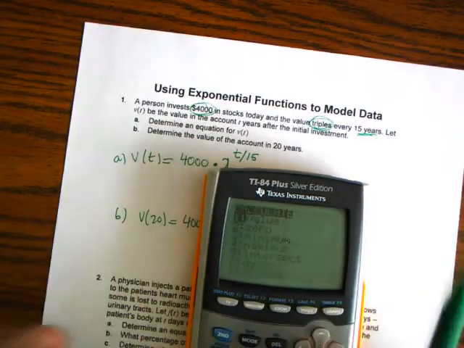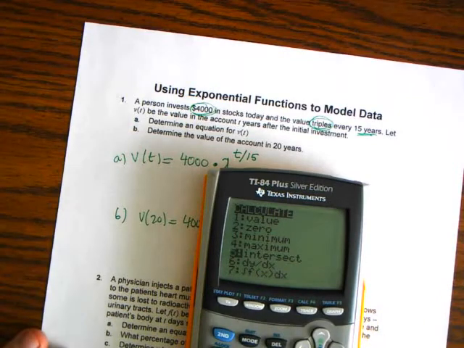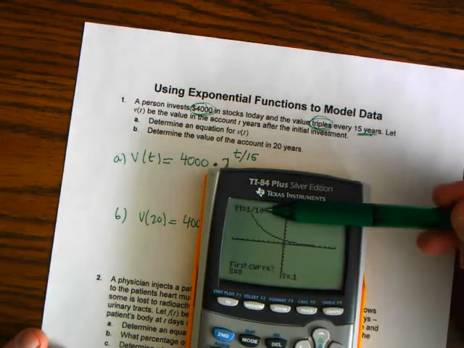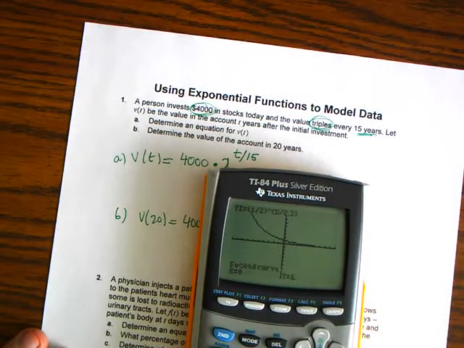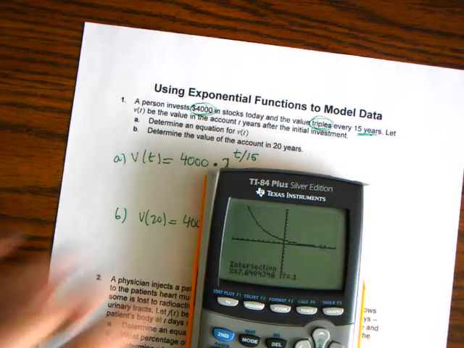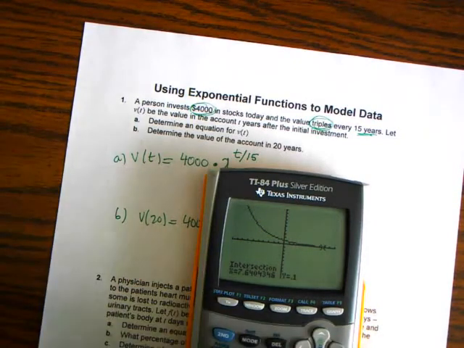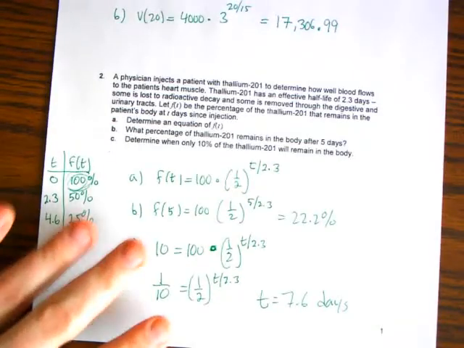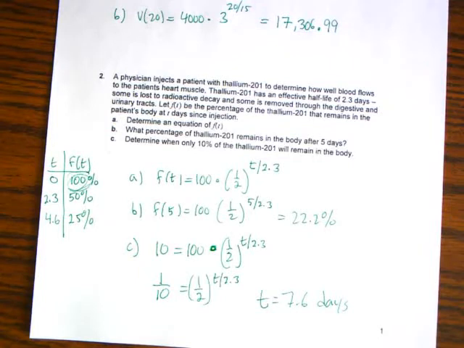So we're going to calculate the intersect. And notice it does ask you, is this the first curve? And it does say it's the 1/10, so yes. Is it the second curve? Yes. Enter. And it tells us it's going to take 7.6 days. So it'll take about 7.6 days for the thallium to be down to 10% of what was originally put in there.